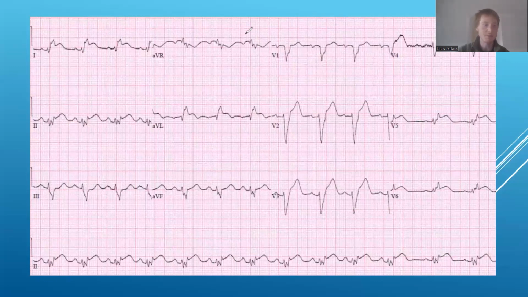Left bundle was something I personally struggled with for a little bit when I was starting out with ECGs. But the basic way I remember it now is that we have a QRS duration that's greater than 120 milliseconds, or 3 little squares. So in this case, we've got 1, 2, 3. So we're greater than 120 milliseconds, so it's a broad complex.